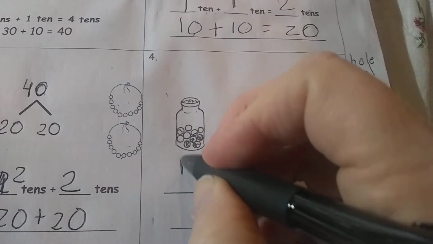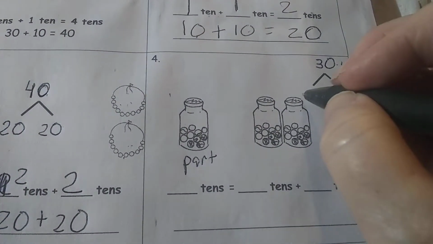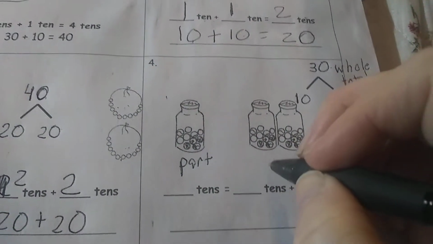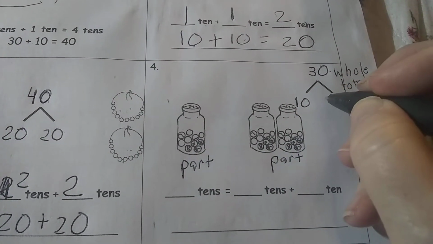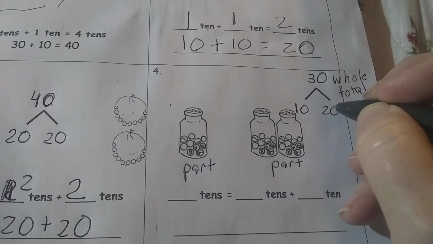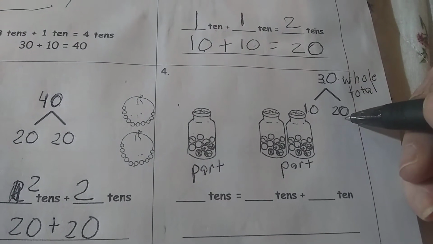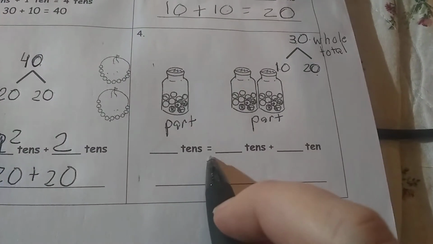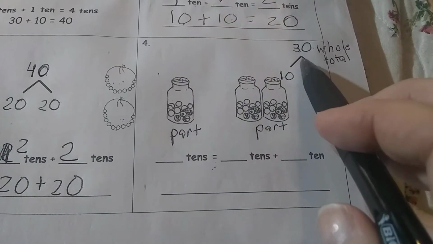This is one part. This part is 10. This is another part. 10, 20. 30 is 10 plus 20. Now we have to look. Look, the equal is first. If the equal is first, we have to get the whole or the total. The whole is 30.